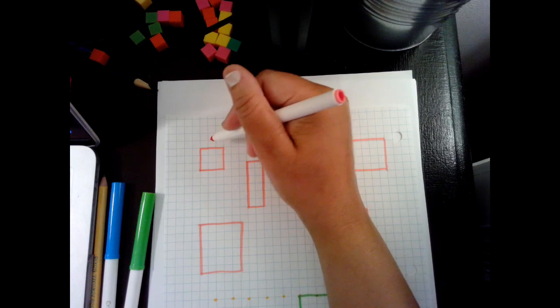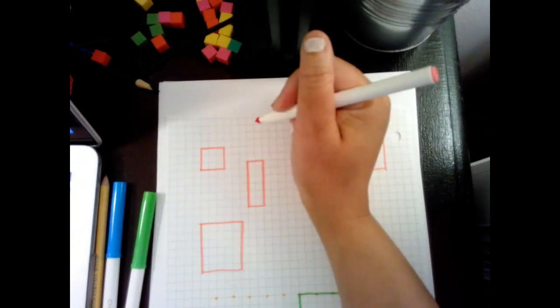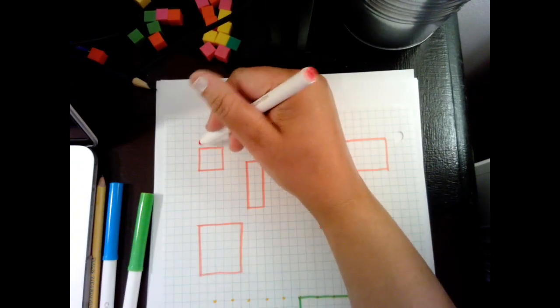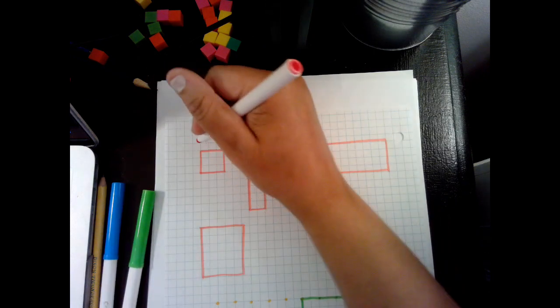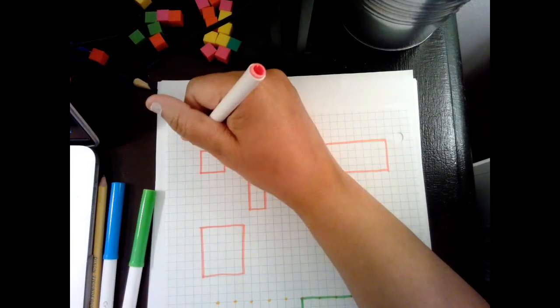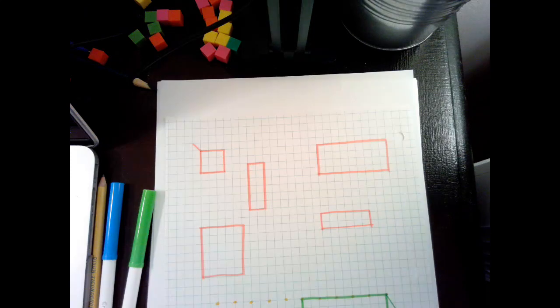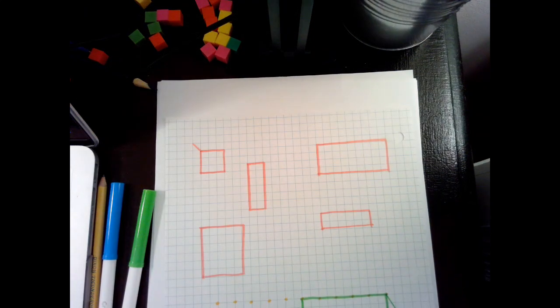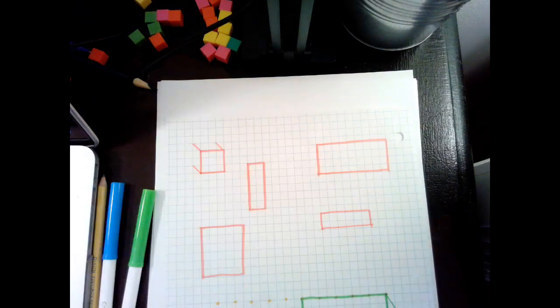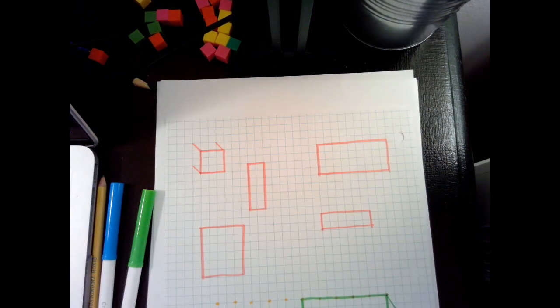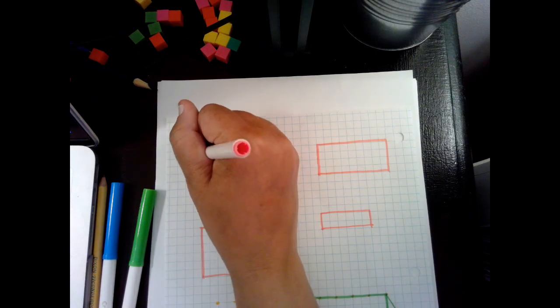You're gonna go to the corners. And you're gonna use your graph paper as a nice little guide because you're going to go from corner to corner of the little squares. So see the corner of this square and the corner of this square? I'm going to connect like that. And then I'm going to do that for all of the corners of my square.